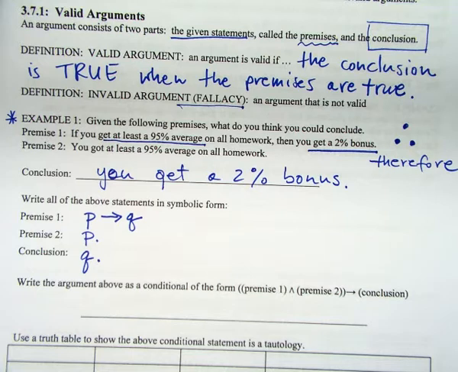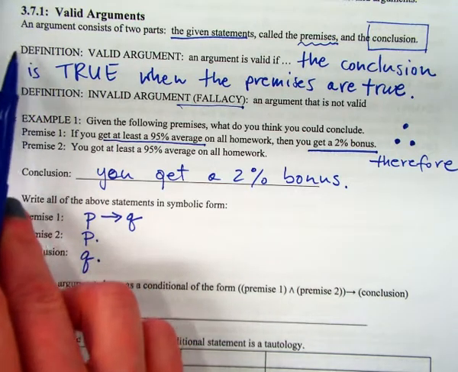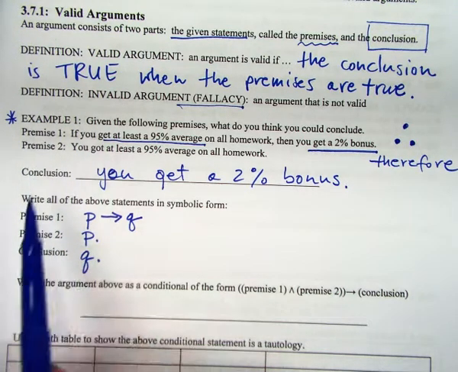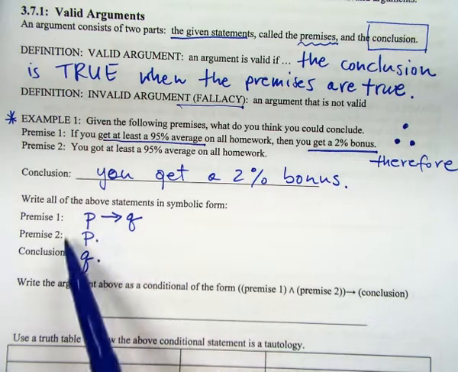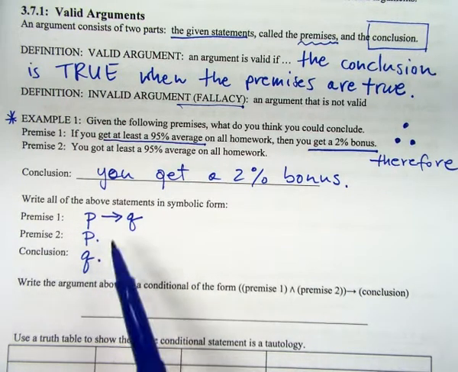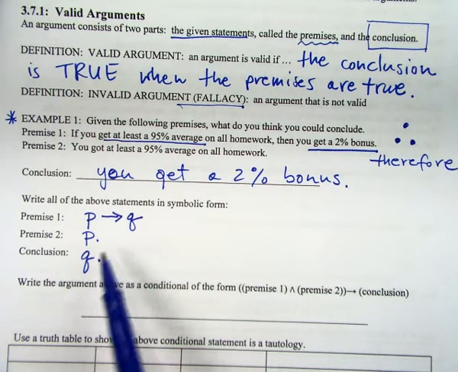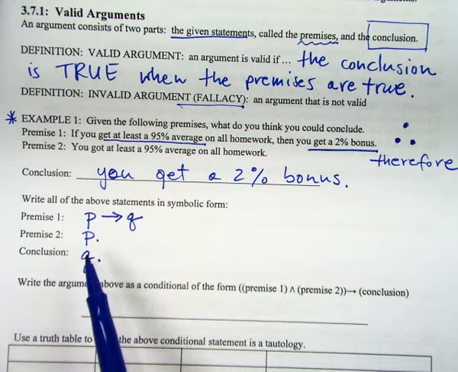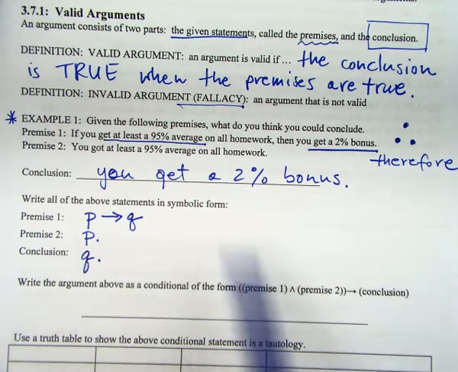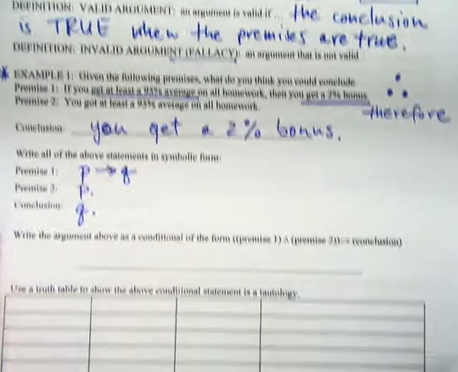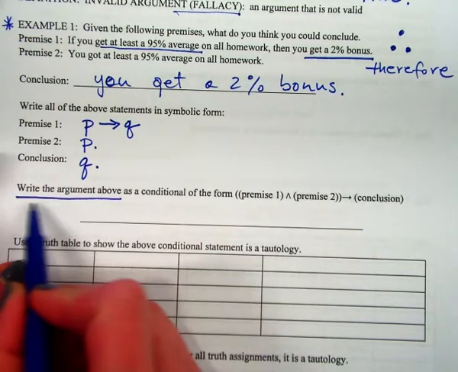So what you're going to have to do when you get to section 3.7 in the practice packet, they will give you something like this. You will have to rewrite it with P, Q, and R sometimes. And then to check if it's a valid argument, we create a truth table and we check if it's all true. Now, how do you create an argument?